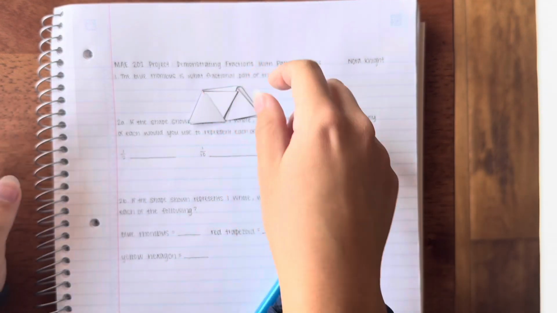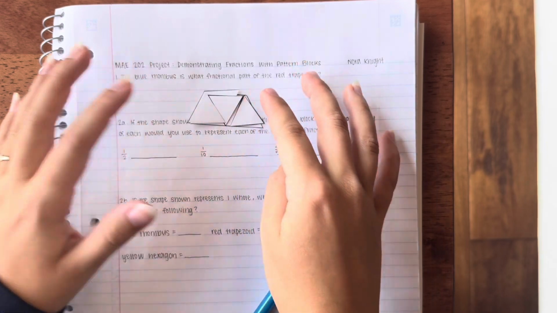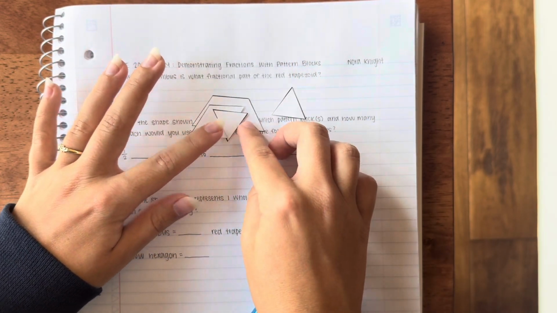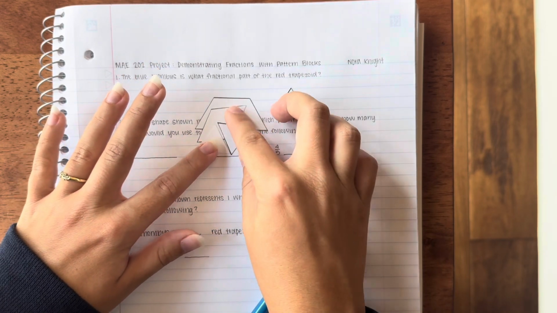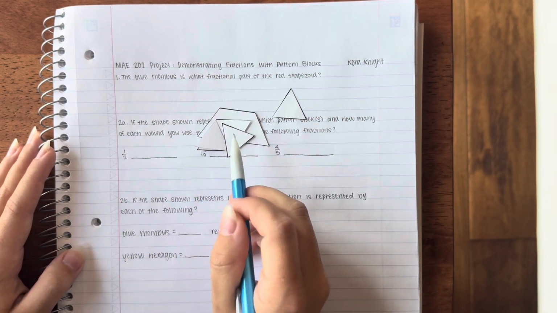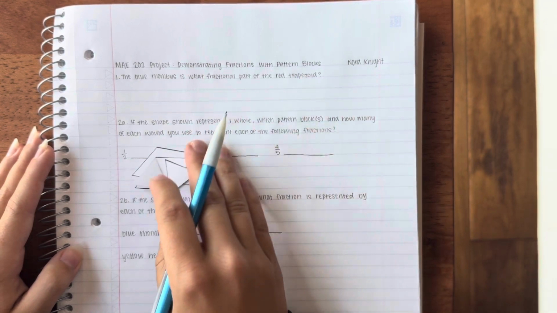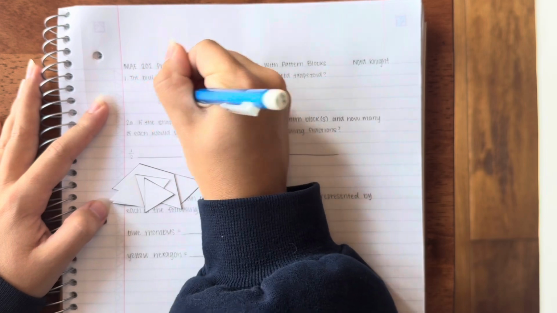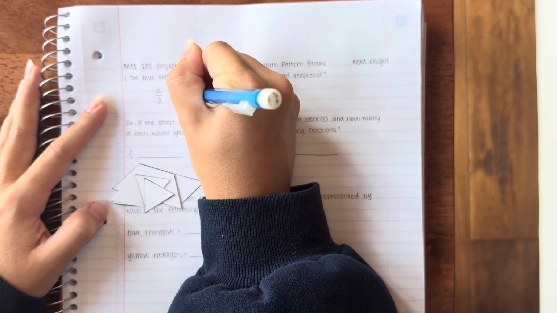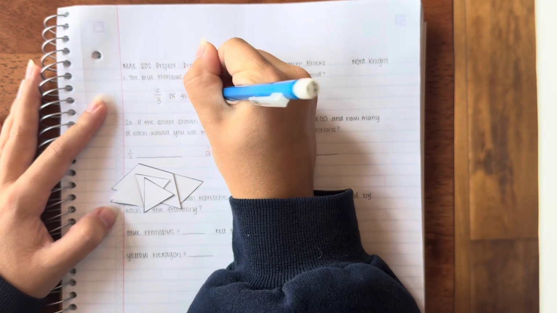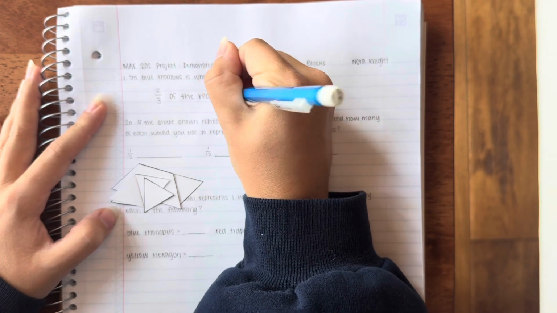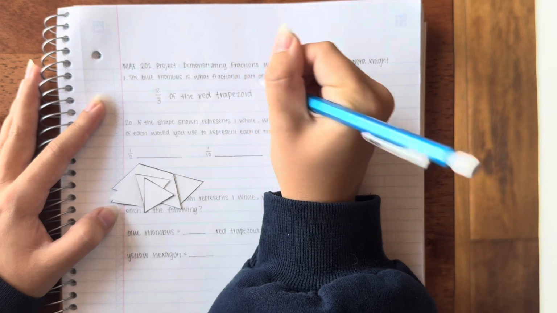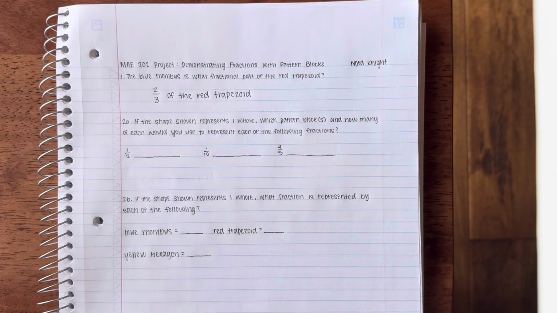And then we can see that the full trapezoid is made of 3 triangles, but the rhombus is only 2 triangles on the trapezoid, as you can see. So if we count 1, 2, 2 out of 3, the fractional part will be 2/3 of the red trapezoid. Okay, take those shapes off.